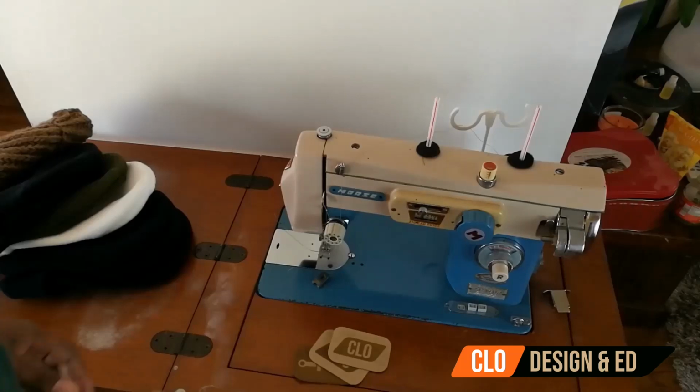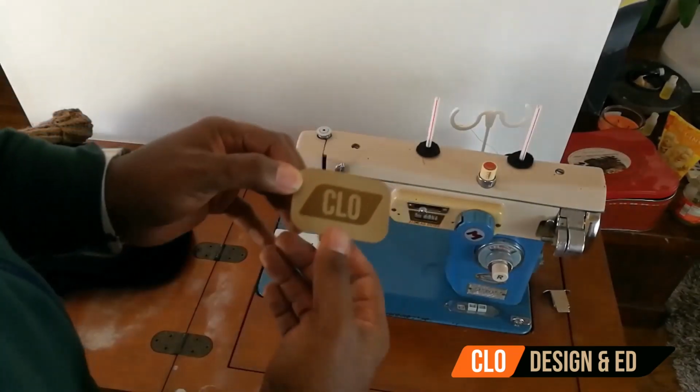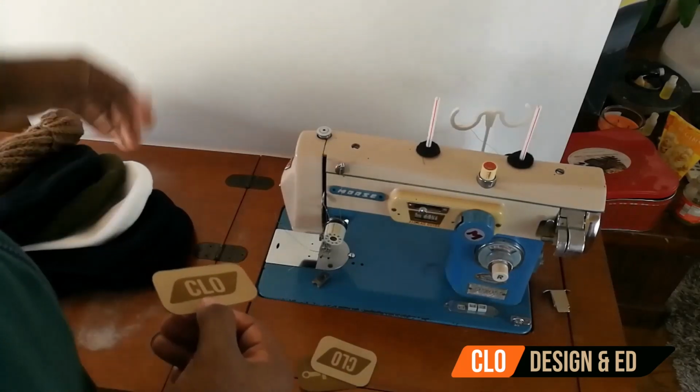Alright, ladies and gents, so the patches turned out awesome. So the next step is I'm gonna take these patches and add them to the stack of hats. We're gonna do that by sewing.